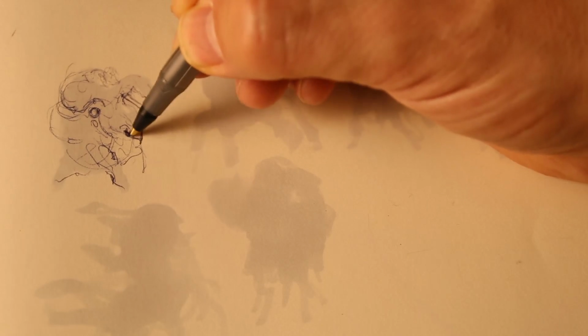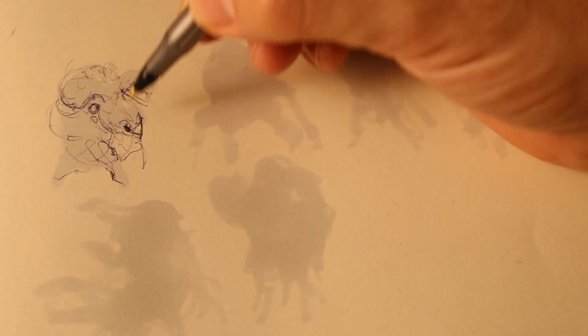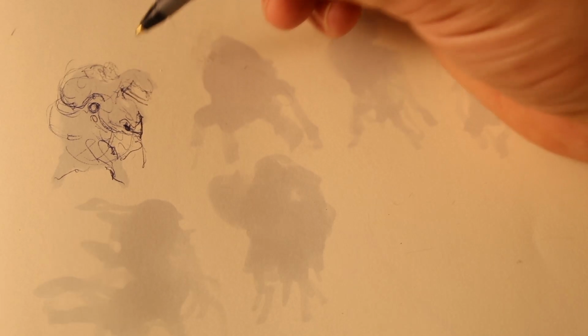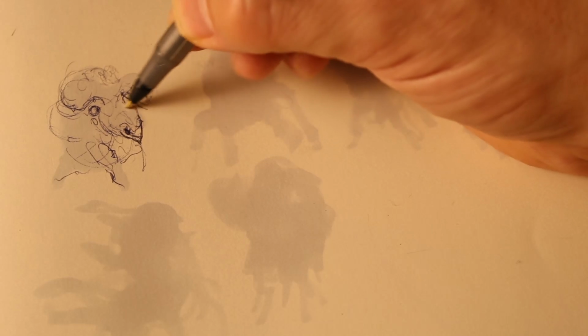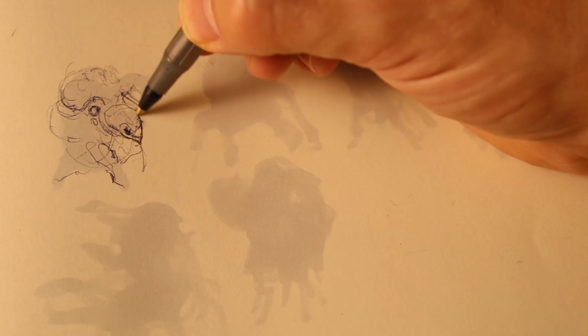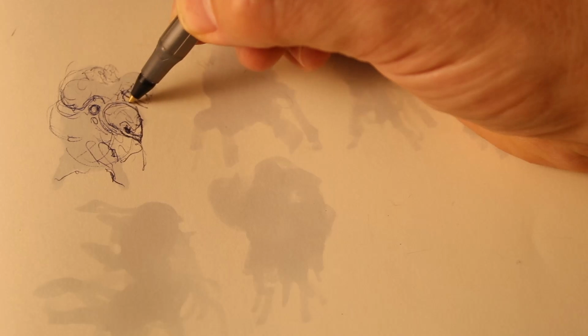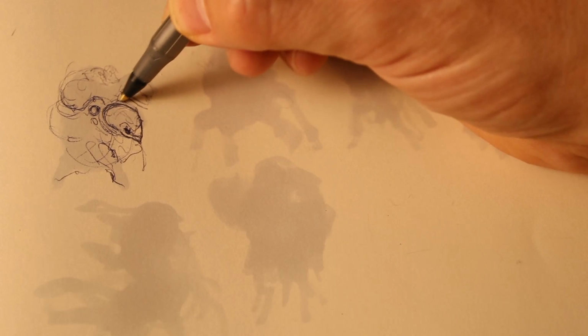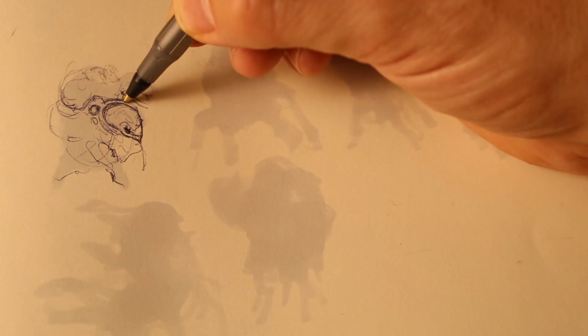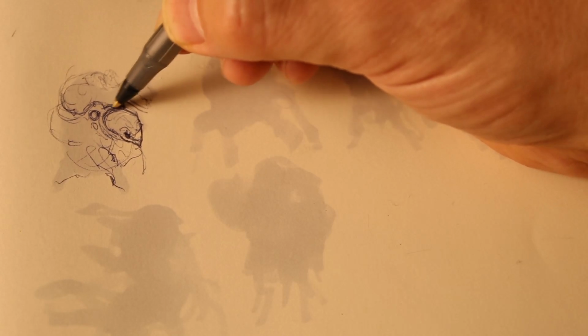What is this thing? At first I thought I was drawing a turtle. I don't know if you all can see it, but this feels like a turtle head right here. Why didn't I just do that? This is why I love pen on top of marker, because the ink just stays so fine and nothing really happens to the line work.